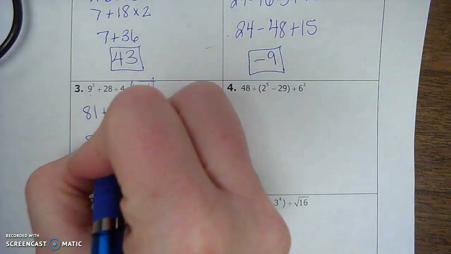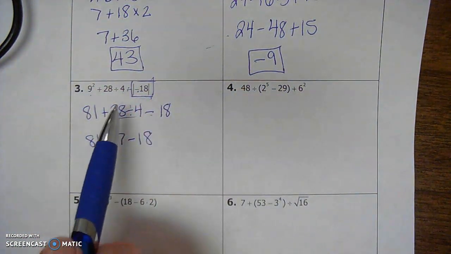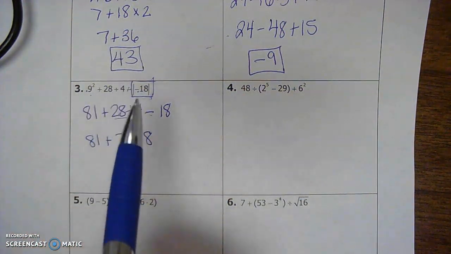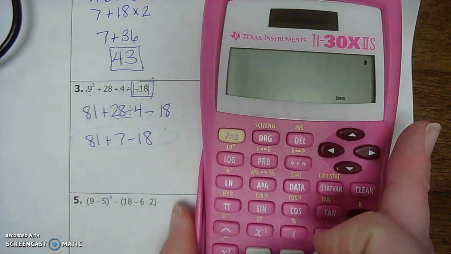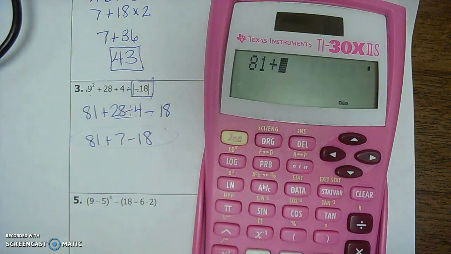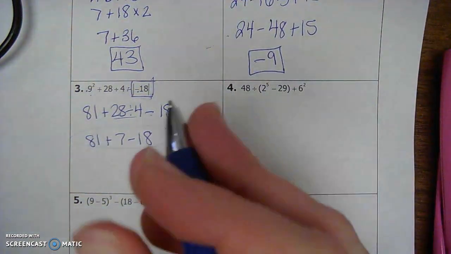81 plus 28 divided by 4 is 7 minus 18. Again, you actually could have done all 3 of these things separately and gotten right down to that line if you felt comfortable with that. So then I would have 81 plus 7 minus 18, which gives me 70 for my final answer.